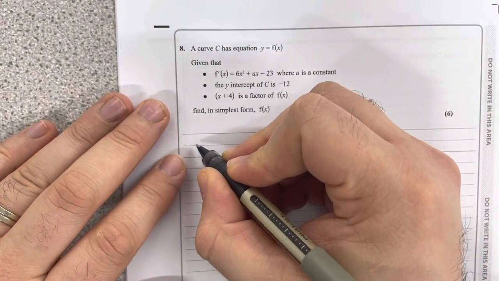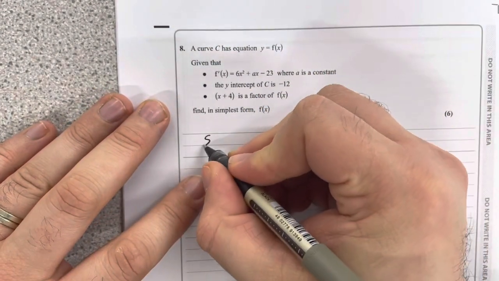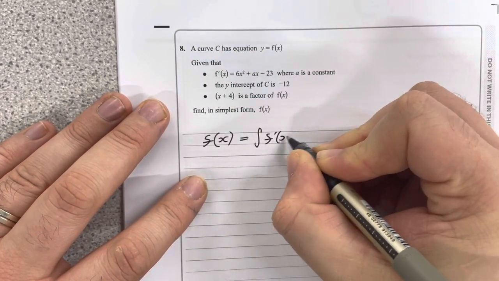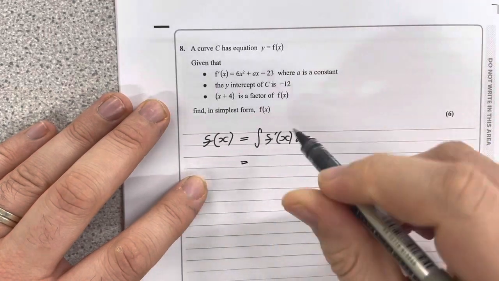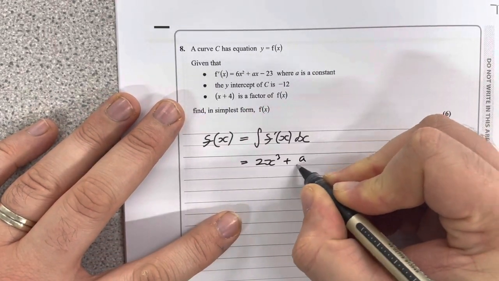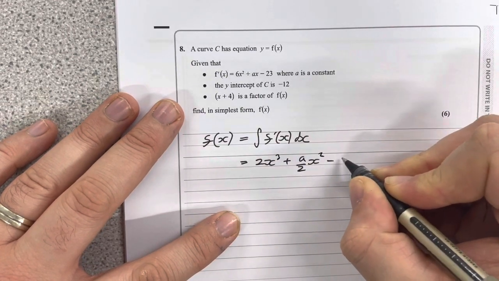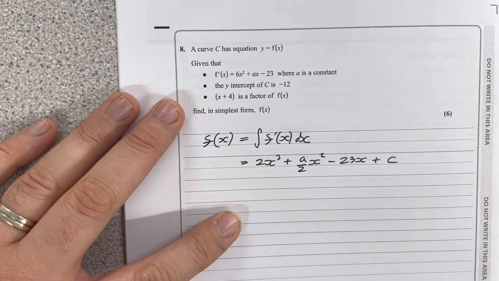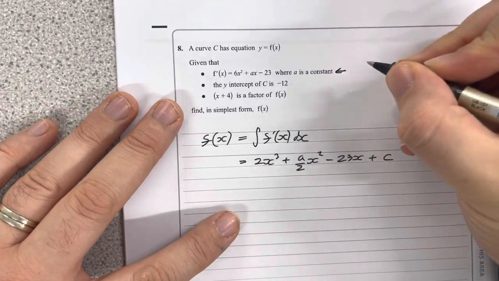So to get from f prime to f, we need to integrate. So f of x is going to be equal to the integral of f prime of x dx. Add 1 to the power, divide by the new power, so that's 2x cubed plus a over 2 x squared minus 23x plus a constant of integration. Okay, so that's using this fact, so that's done.